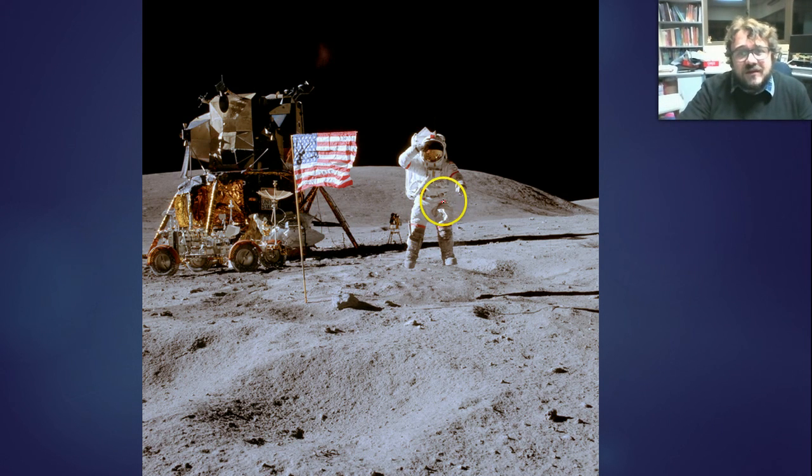Here is Neil Armstrong, the very first person to walk on the moon. There's the lunar lander and there's the buggy, and that just would have been the best day ever.